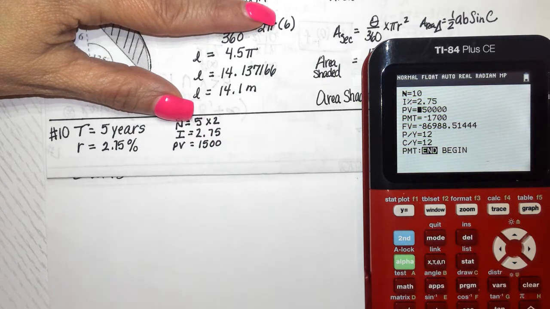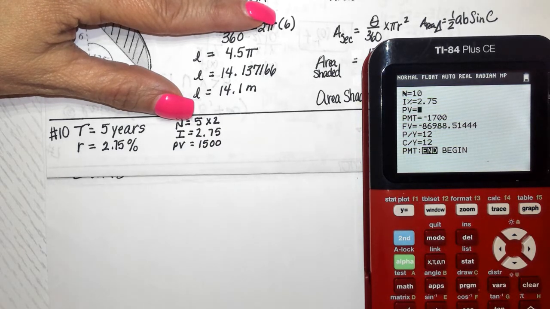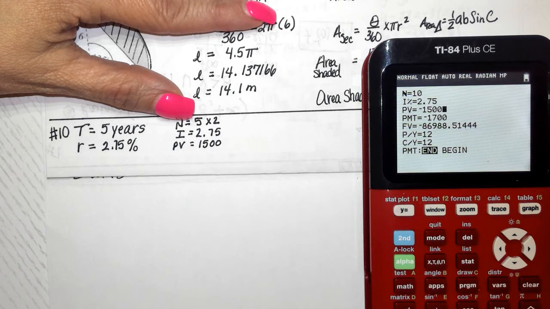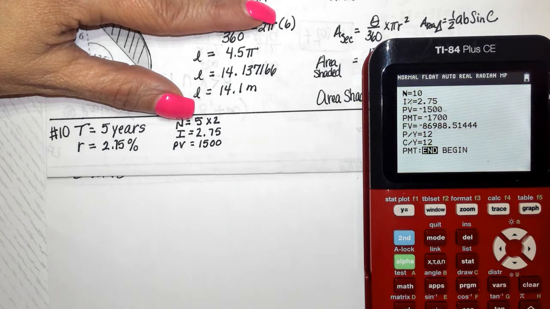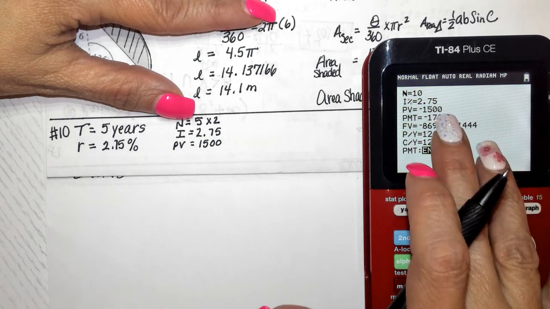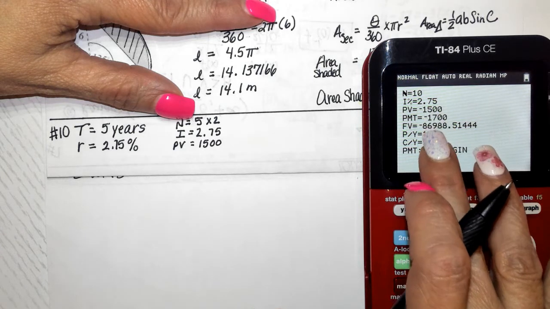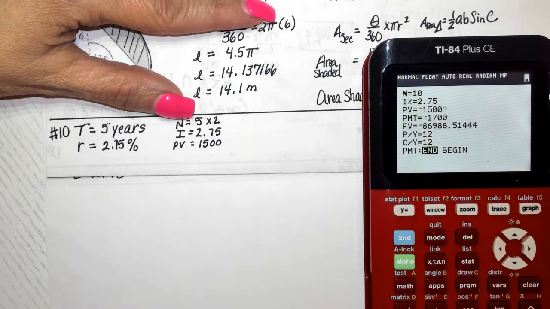Now, because we are putting this money out of our pocket into the bank, think of it like this. We are investing 1,500. So we're paying it. So we're taking it out of our pocket. So it's like a negative value. And it doesn't matter if it's negative or positive. You just have to make sure that either the present value or the payment, somebody in here has to be negative. They can't both be positive.